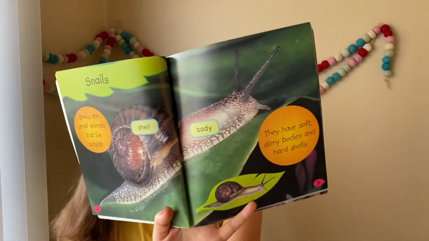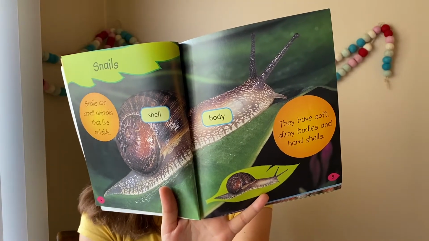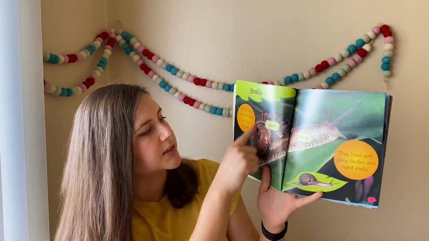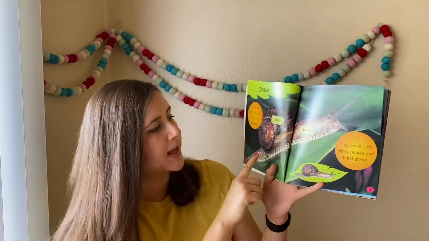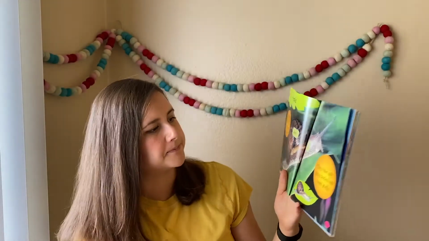What are those things called, those little words on the picture that tell me what they are? Do you remember from your writing? You're right, those are called labels. So here's the shell, they have a label on the shell. And here's the body, they have a label on the body. Awesome.